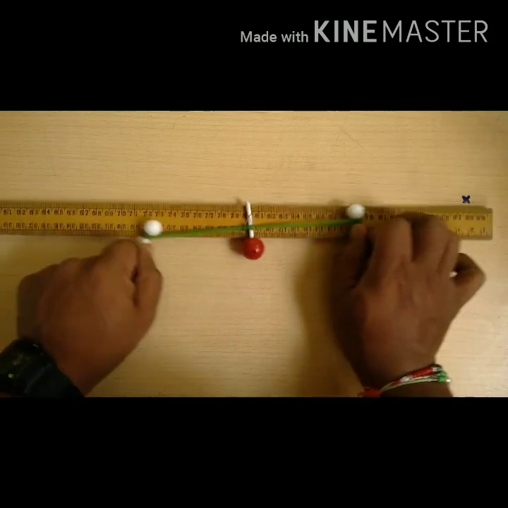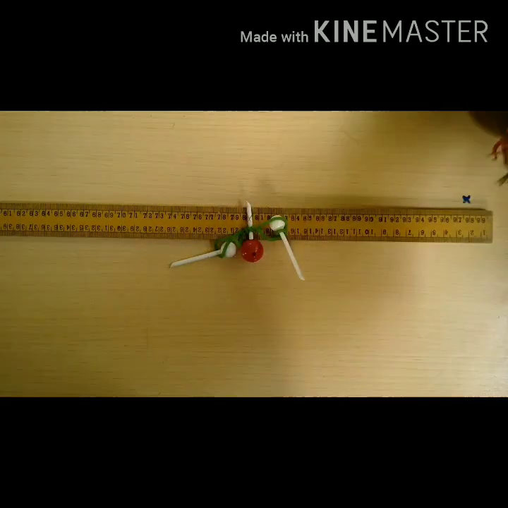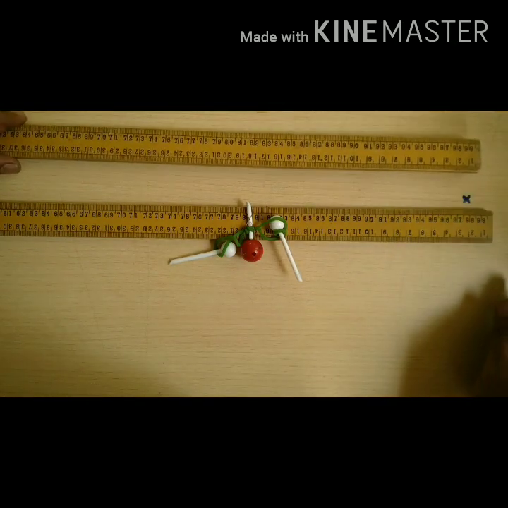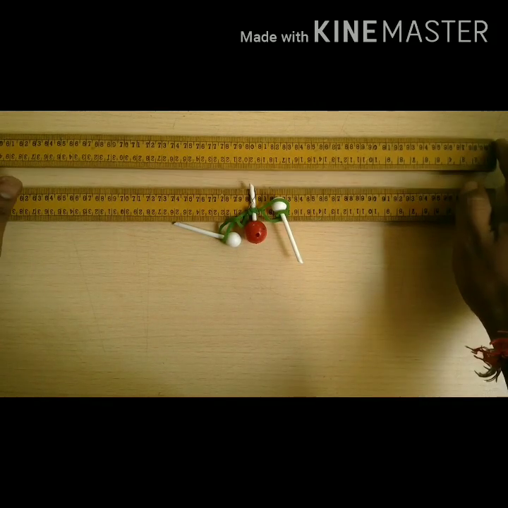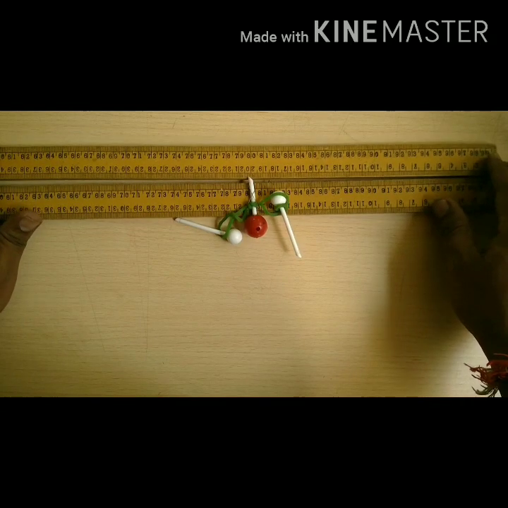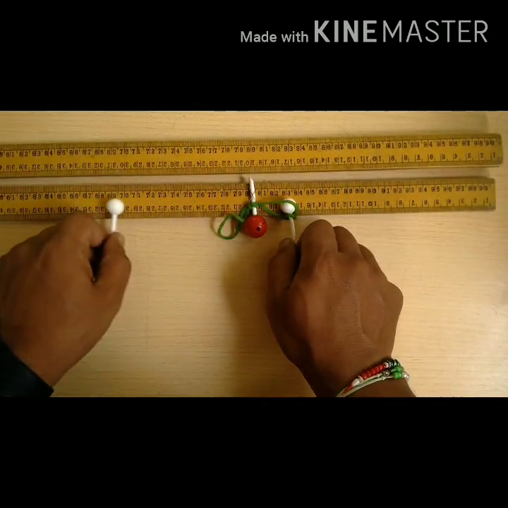This is what we call the center of mass frame of reference. Now compare these two: one is the laboratory frame and the other is the center of mass frame. Here I am going to bring the laboratory frame of reference near to the center of mass frame of reference. Here it is the laboratory frame of reference, and this is the center of mass frame of reference. Now compare these two.